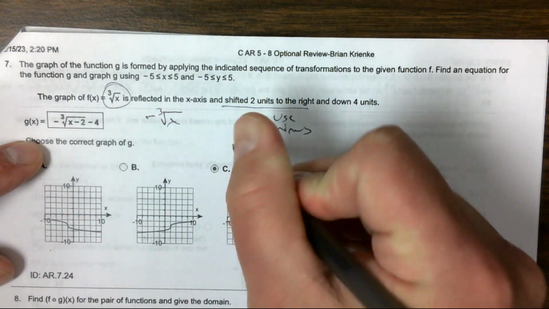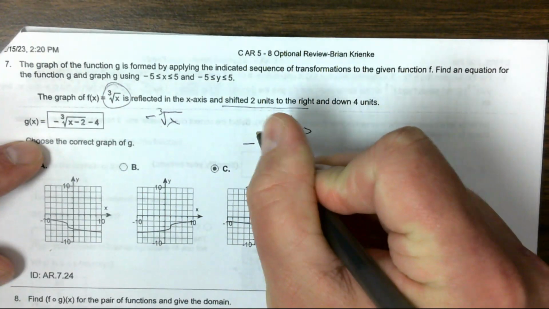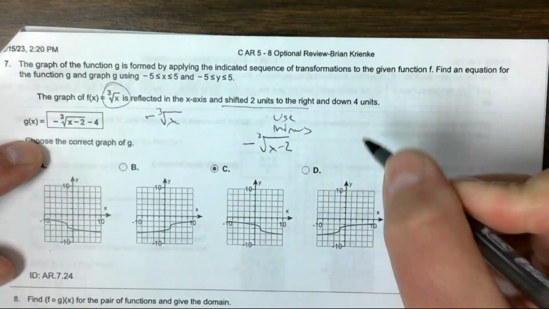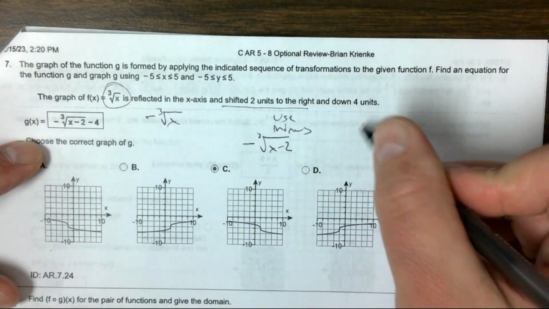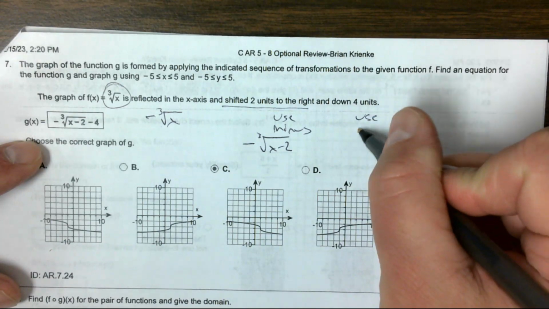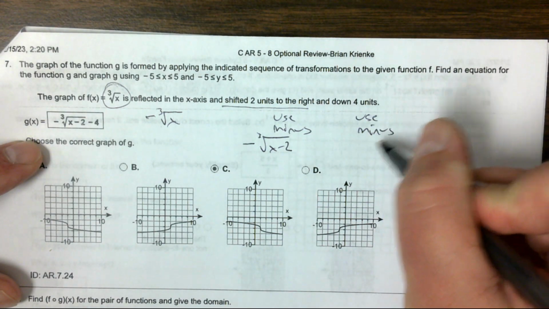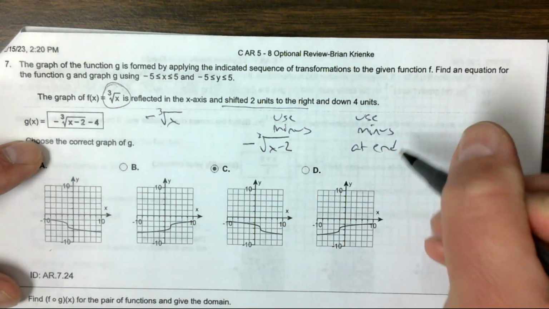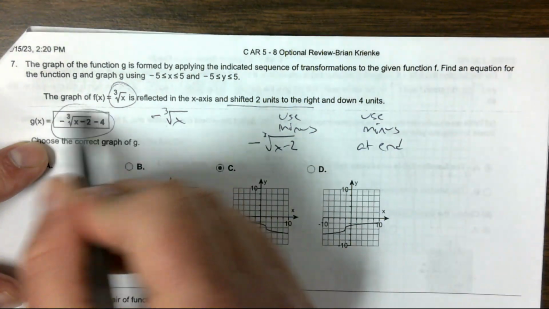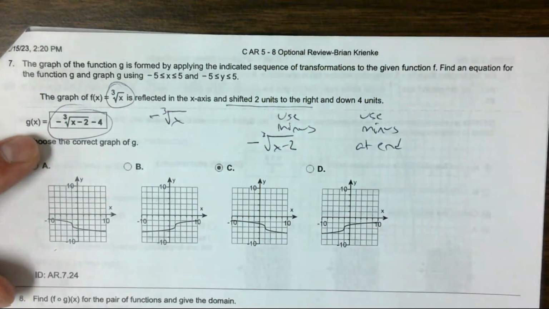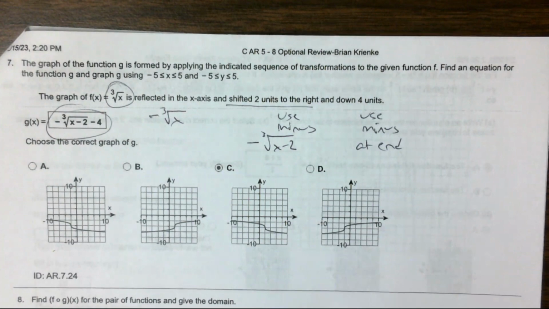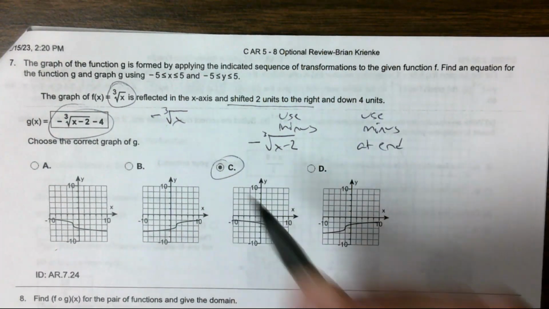So you'd have negative cube root of x minus 2. Then it says down 4, which would be use minus at the end. So that's why it's like this. And then you're going to graph it on your calculator, and it's going to look like that.